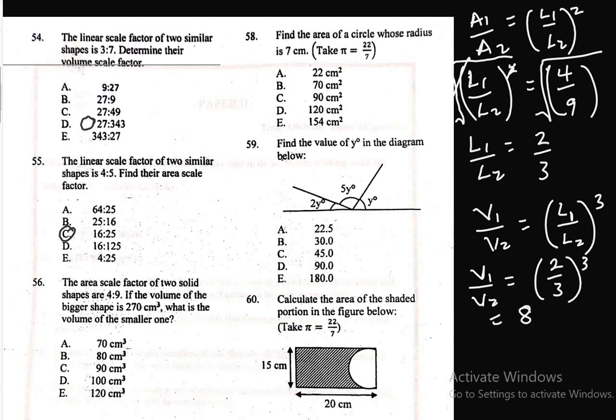That's 8. And the cube of 3 is 3 times 3 times 3 in 3 places, which will give us 27. Right? Now, that is not all. In the question, we are asked to find the volume of the smaller one. The volume of the bigger was given. So let's scroll down.